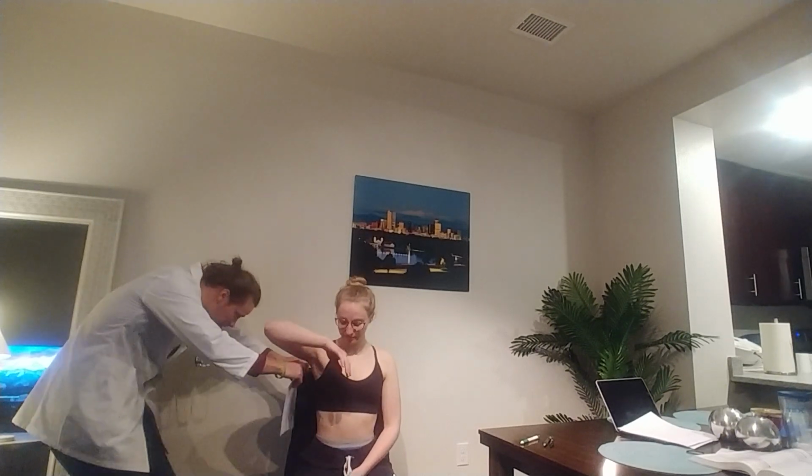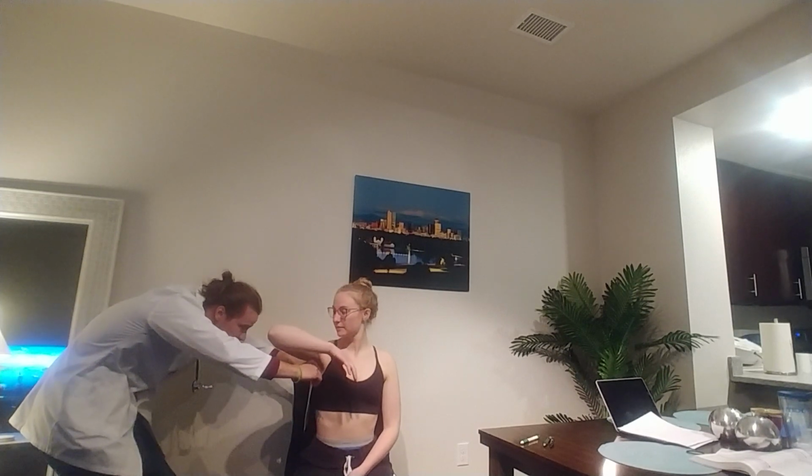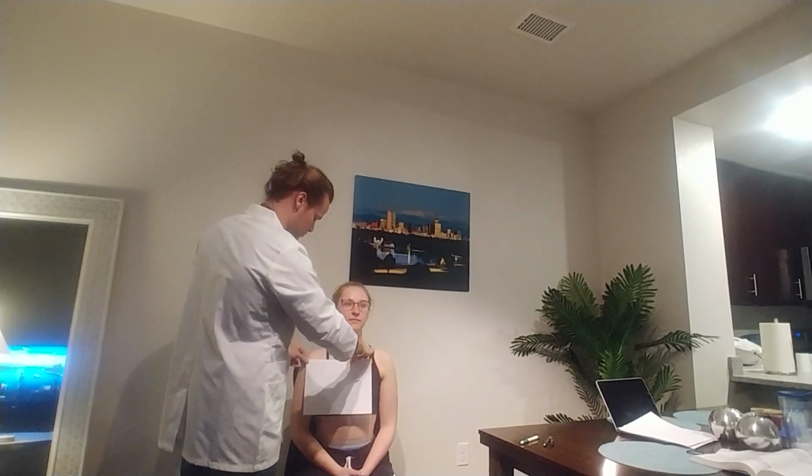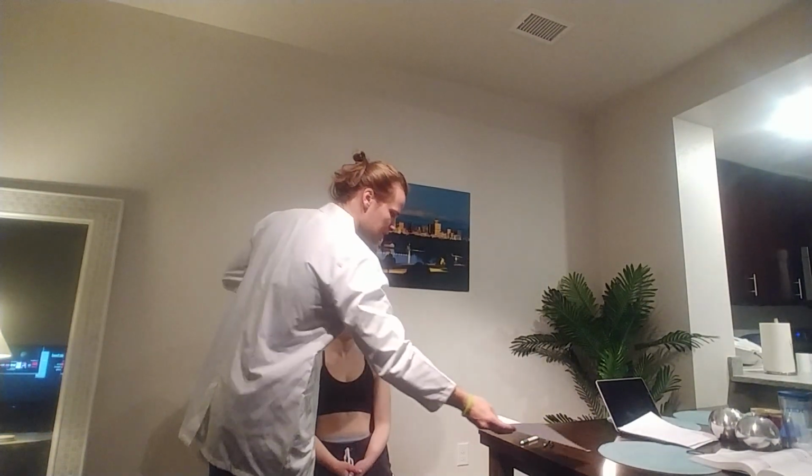I will have her lift her arm and then just get a rough measurement of the lateral side of her chest, and then I'll measure it to her anterior chest and posterior chest, and the ratio should be approximately 1 to 2, and it is on her. Any other ratio like 1 to 1 would indicate some sort of barreling of the chest.